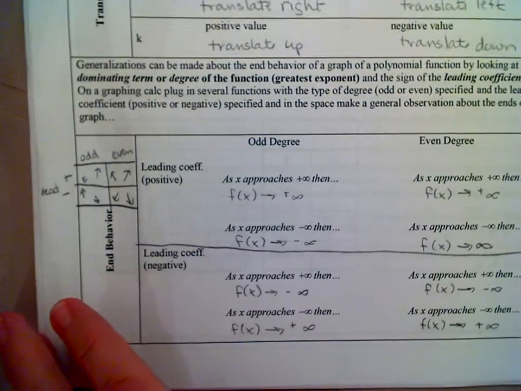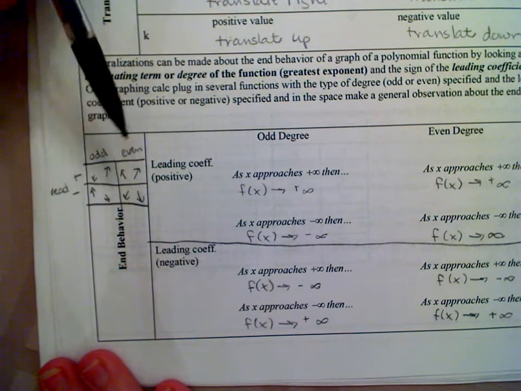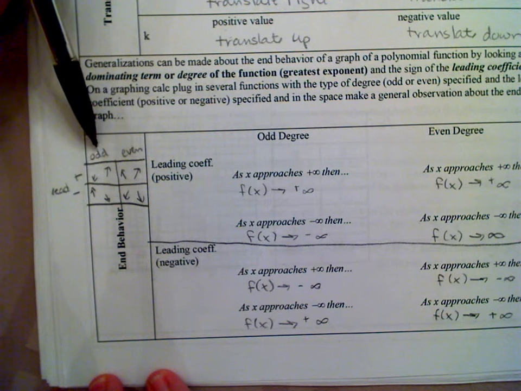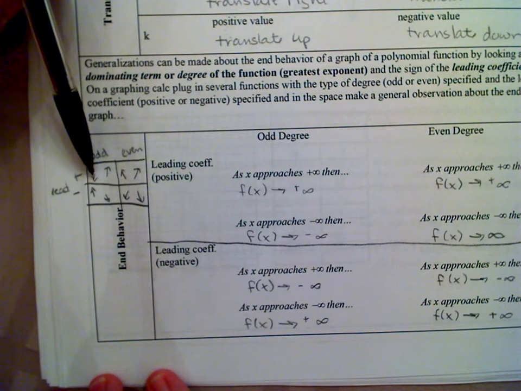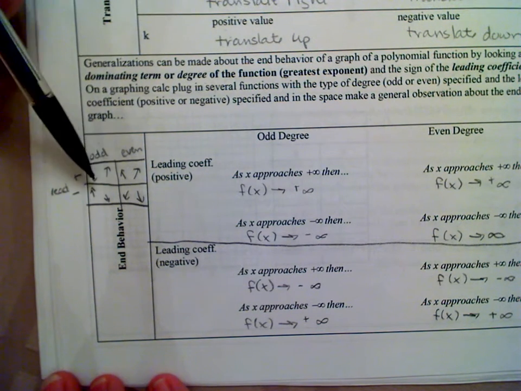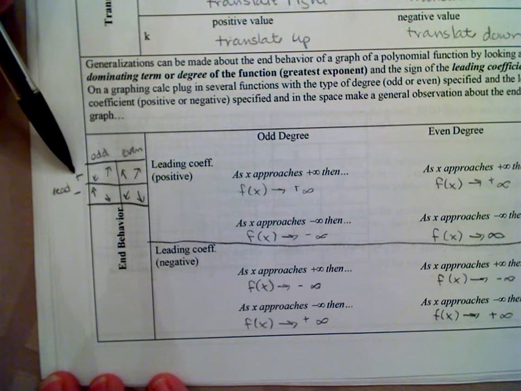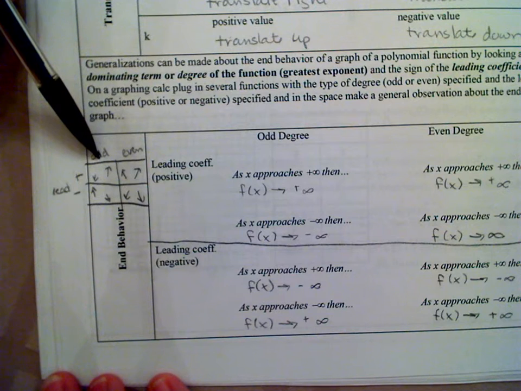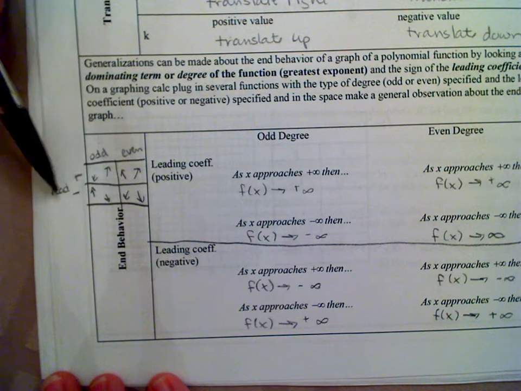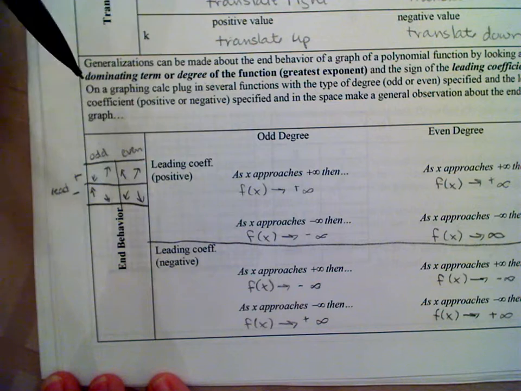So there's this information here, but then over here, I think this really helps me. If you've got an odd degree, like x to the third, what you'll notice is that your ends go in opposite directions. Either the left side's going down and the right side's going up, or vice versa. Which direction it's going in depends on whether the lead coefficient is positive or negative. So if your lead coefficient is positive and it's an odd degree, the left side is going to be going down, the right side is going to be going up. If your lead coefficient is negative, it reflects that, and they go in the opposite directions.